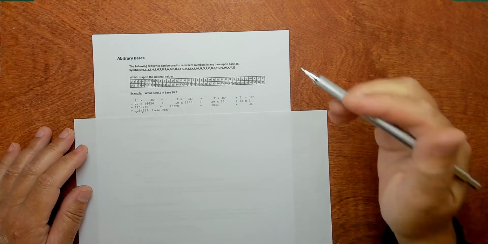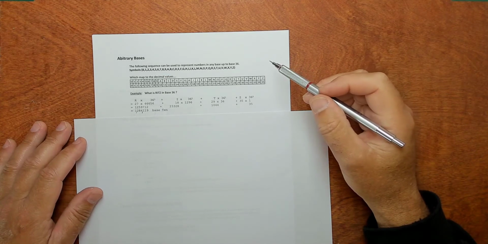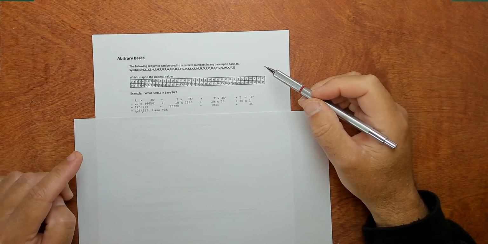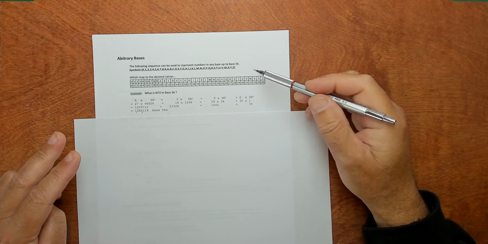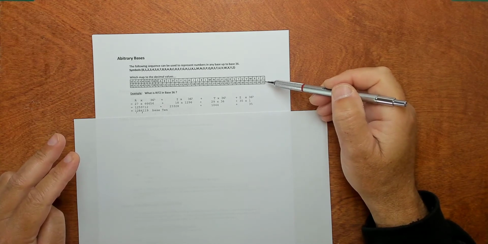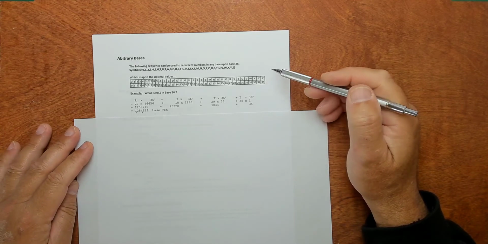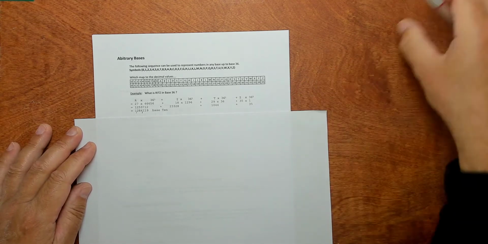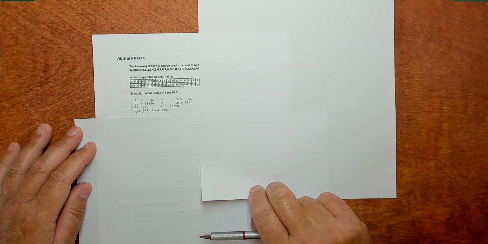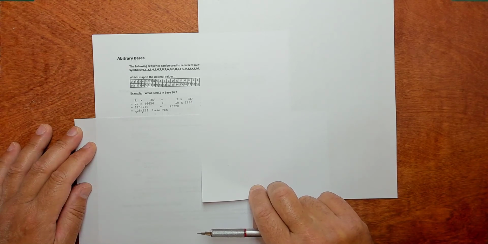Okay, so that's the basic idea of a positional number system. We talked about decimal, binary, and then we extended this idea that you could go to any arbitrary base. So you could reduce this base, you could cut it off here and make it base 20, right? If you just use the symbols 0 through J, it'd be base 20.